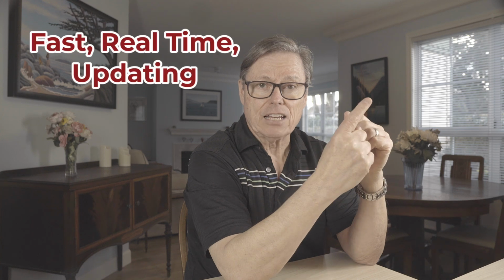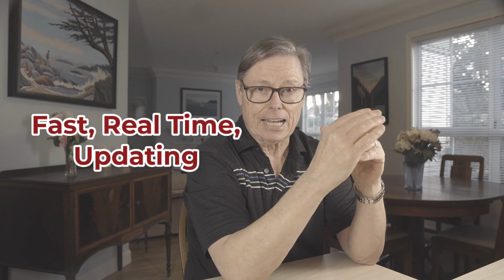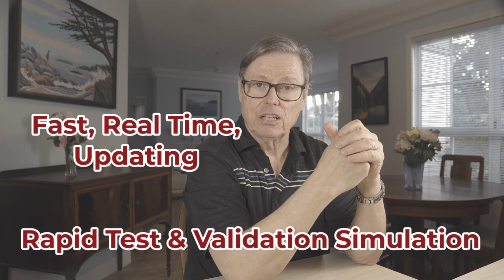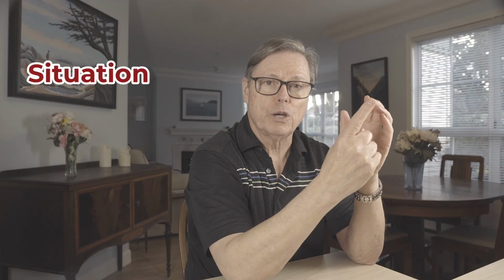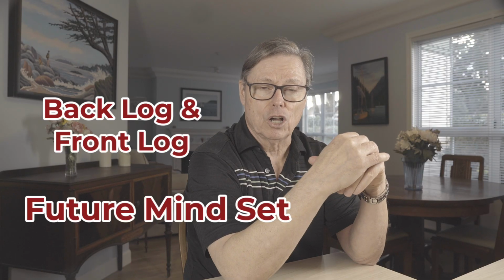Managing backlogs and front logs has 2 components: fast, real-time updating to reflect actual events, and rapid test and validation simulations to deal with situations, setup, and structural changes. Companies that share their backlog and front log and manage them for collaboration achieve a higher level of focus and motivation than companies who have a weak backlog and front log process or choose to limit the sharing of their backlog and front log. There is a backlog and front log mindset.